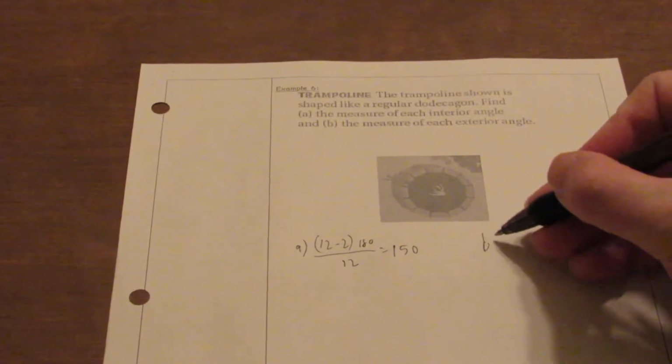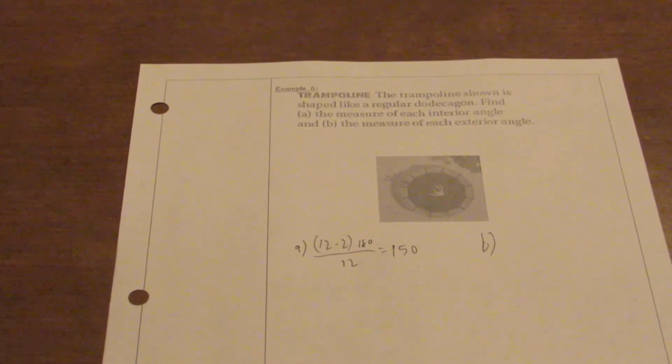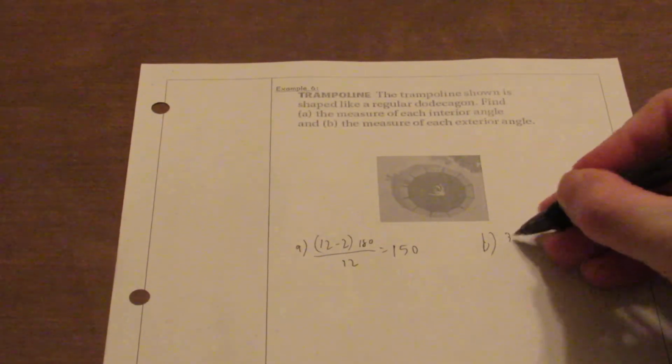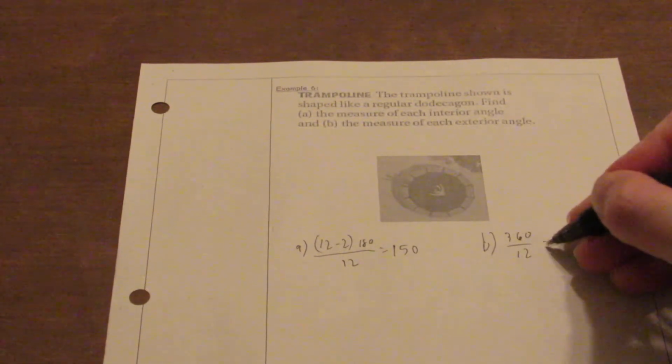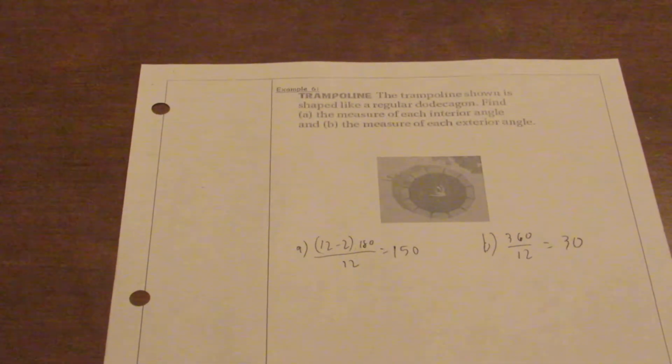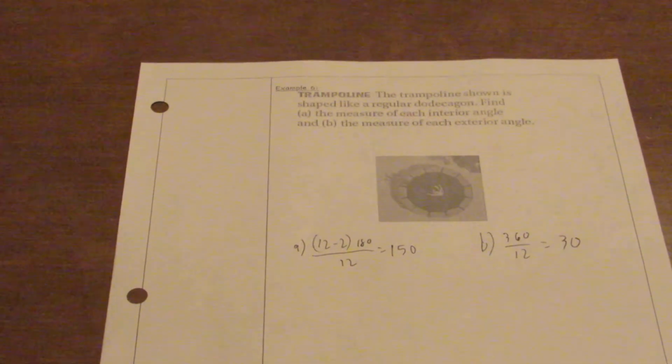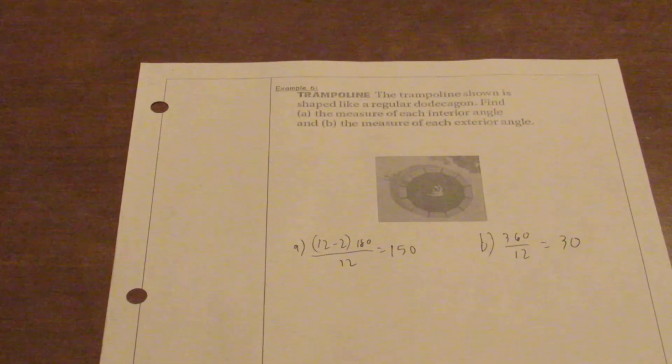Then B, right? And again, these add up to 180, so this should be 30. But it gives me a good chance to double check. I do 360 divided by 12, and that does give me 30. Right? And that is how we do each exterior and interior angle in a regular polygon.